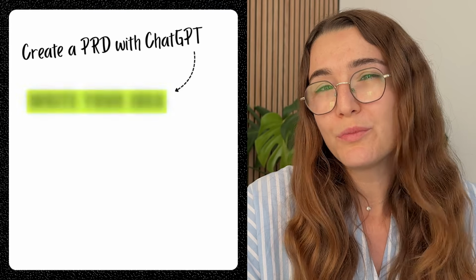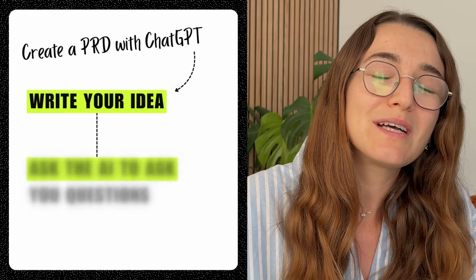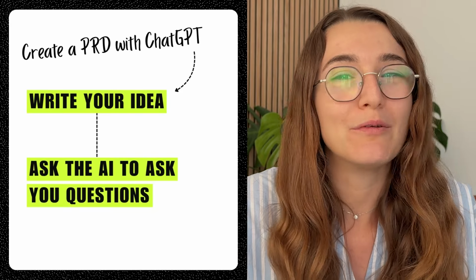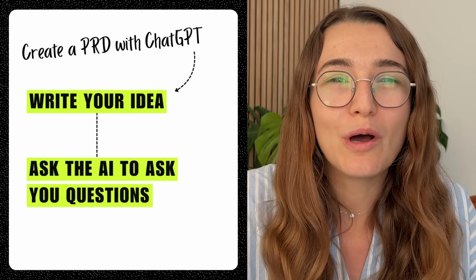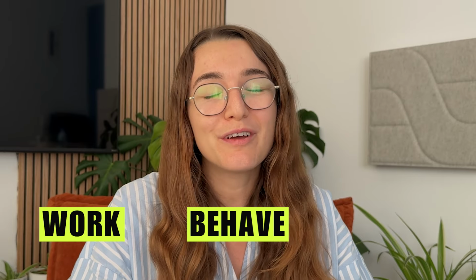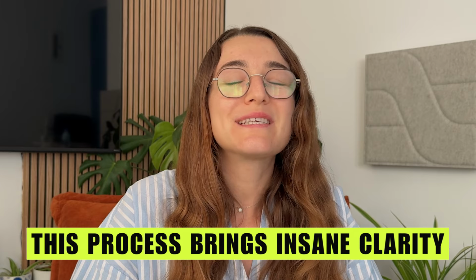Start with writing your idea in plain words, what you want to build. Then ask the AI to ask you deep clarifying questions about the idea. Let the AI dig deeper and ask you follow-up questions. That helps the AI understand what to write in the PRD. And even more important, it forces you to understand how the thing will work, behave, and look. This process brings insane clarity. You will suddenly find gaps you never thought about.